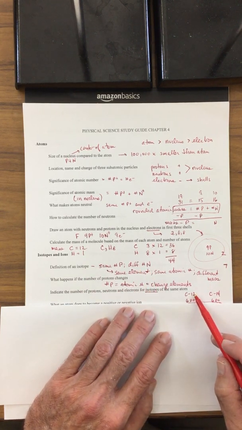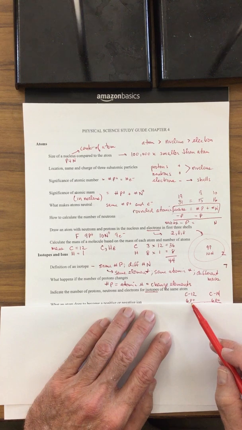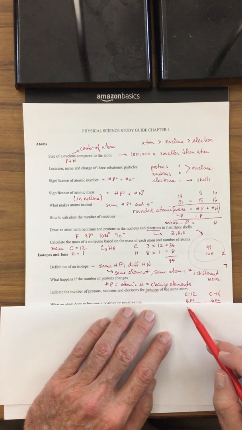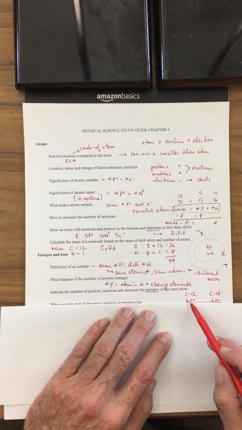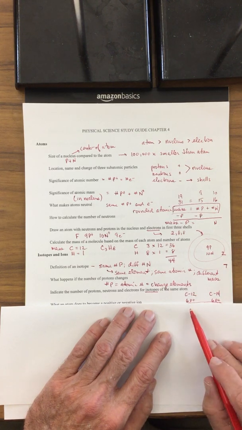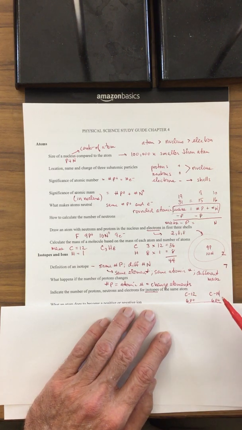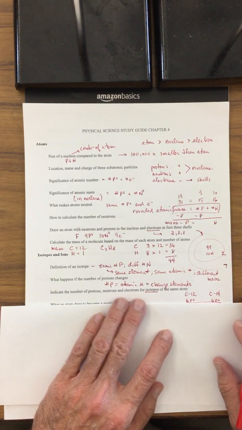If the mass of carbon-12 is 12, and the total number of protons and neutrons has to add up to 12, how many neutrons will you have here? 6 plus what equals 12? You're going to get 6. But C14 has a different mass. So 6 plus what will equal 14? That's going to be 8.